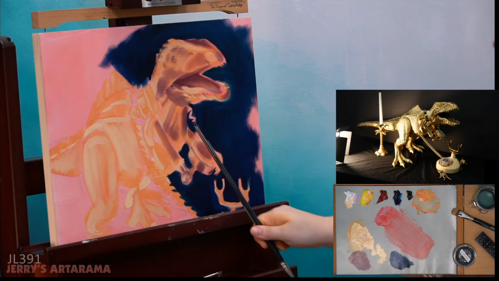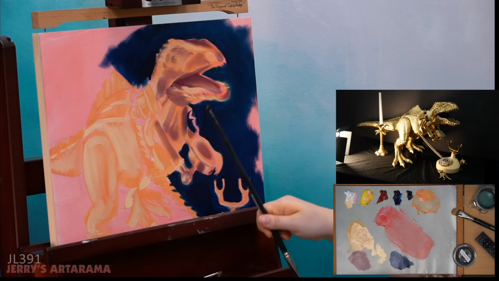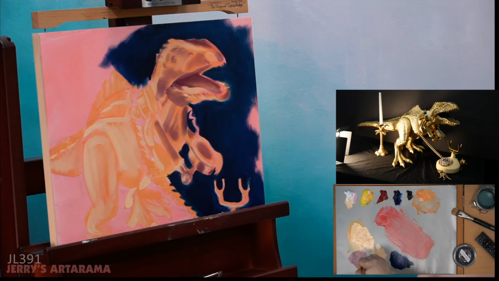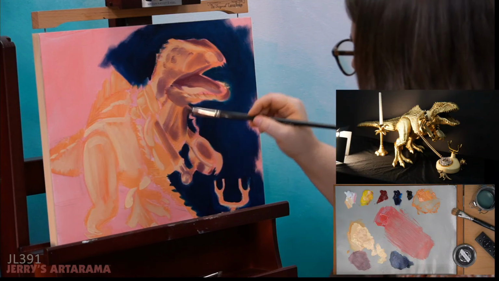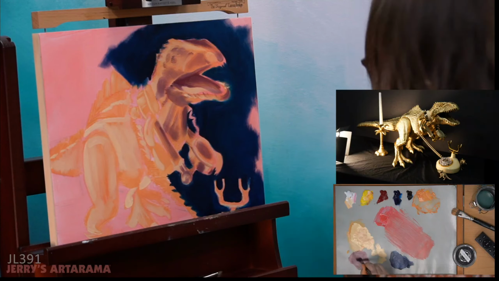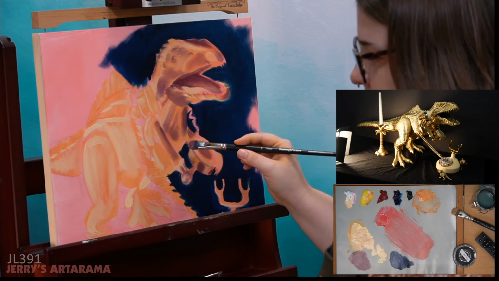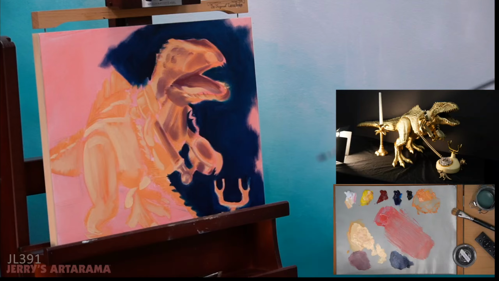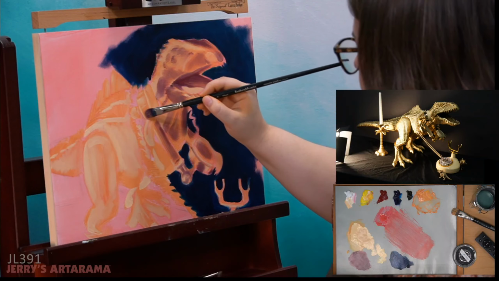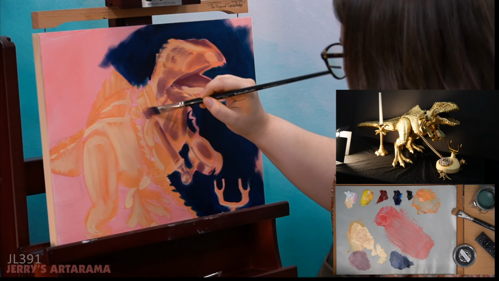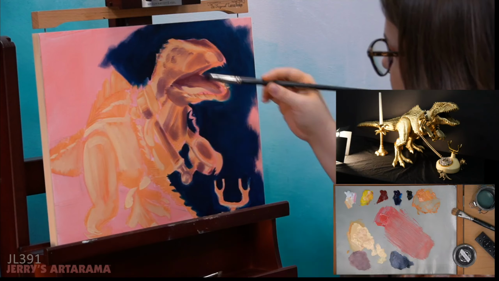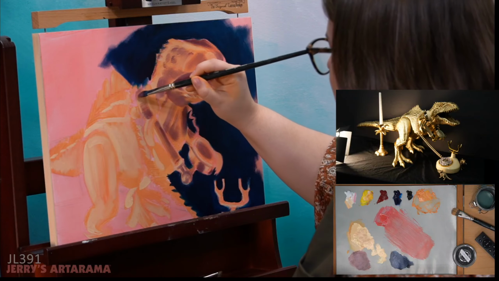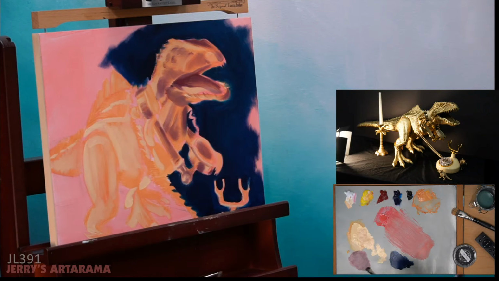There is a nice shadow right next to it, so maybe I'll differentiate that later with a different color. I'm really enjoying how this is coming together. I'm having a little bit more fun than I thought I would.